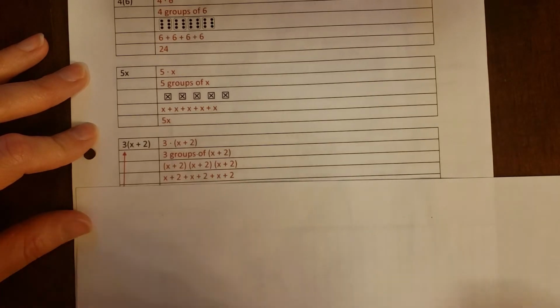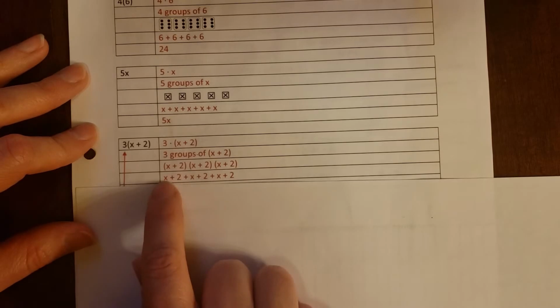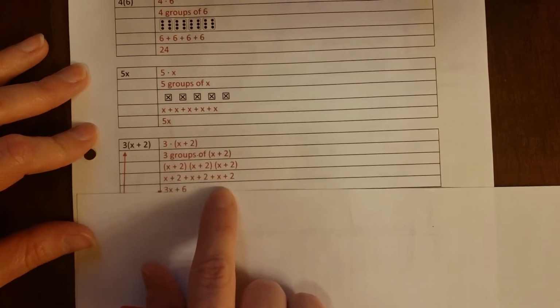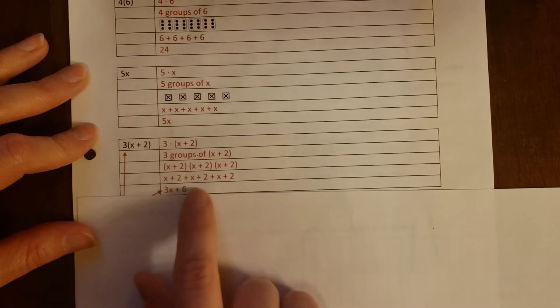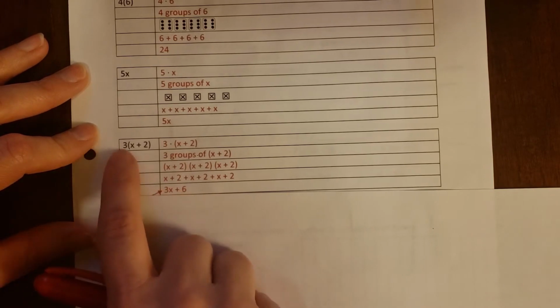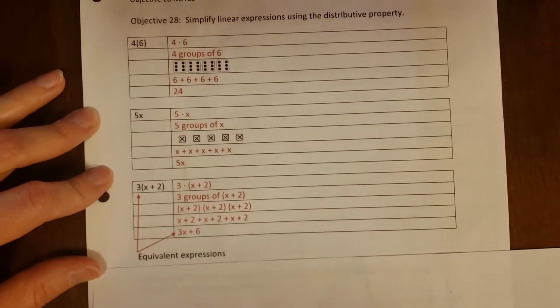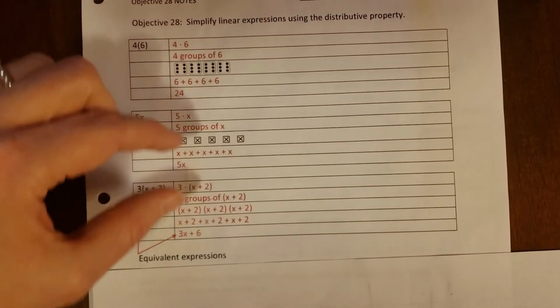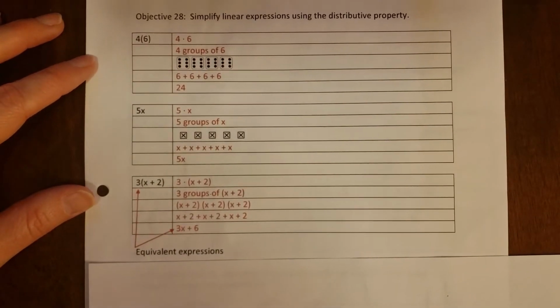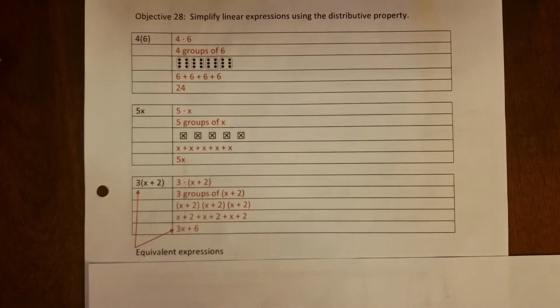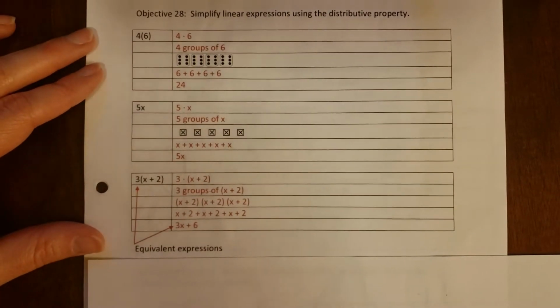And when you add it all together, this is what's helpful for me. I have an x and an x and an x, so 3 x's, and a 2 and a 2 and a 2, which is 6. So it's 3 groups of x, 3 groups of 2. And so all throughout we have these groups of ways we can represent these expressions. These are called equivalent expressions. They have the same value, and we would use different expressions for different purposes. Now when we're solving an equation, we want to have the most simplified expression so that we can work more efficiently.